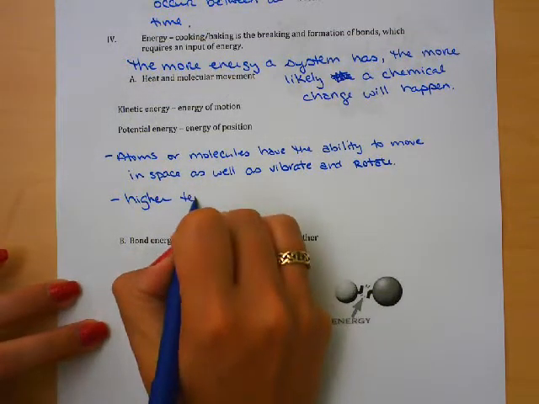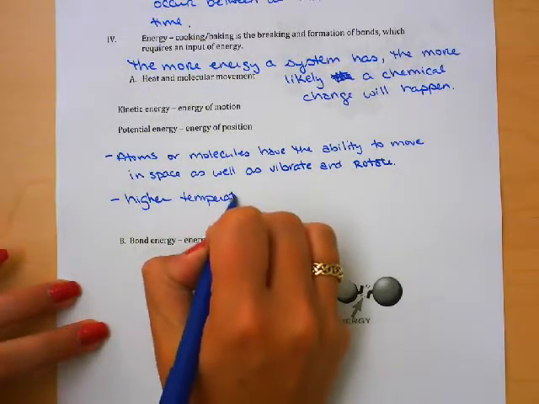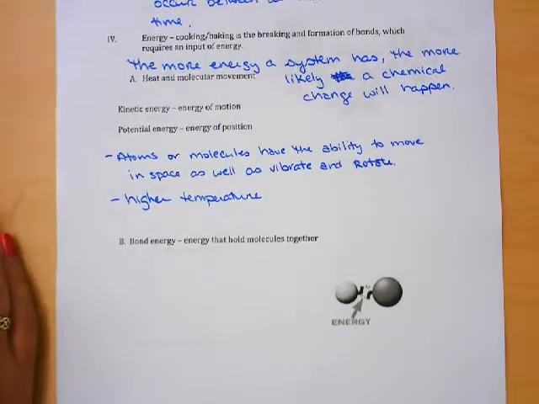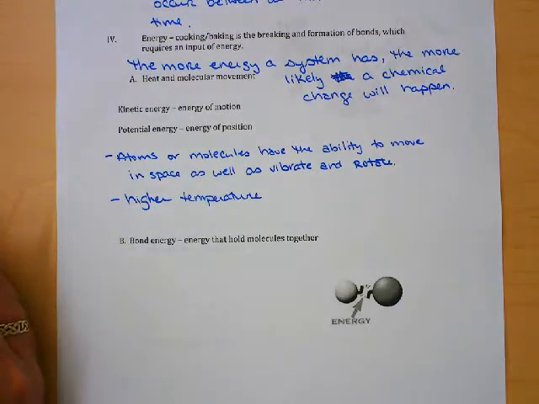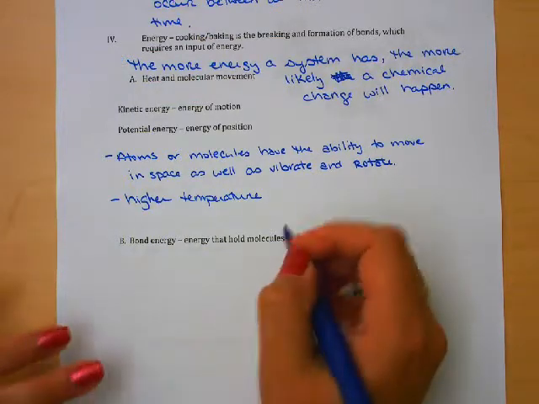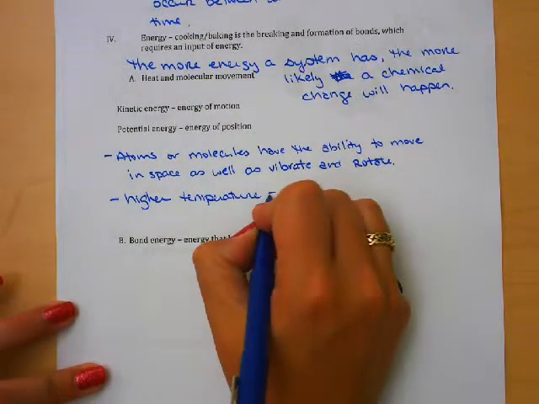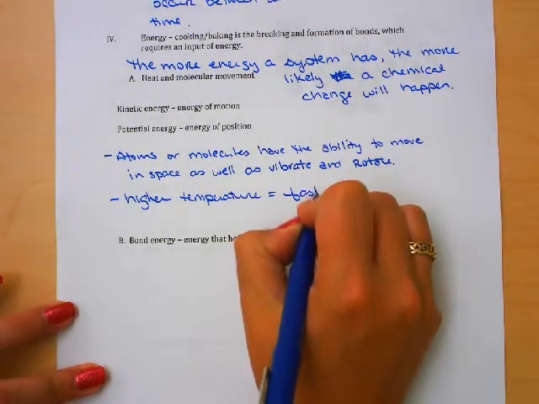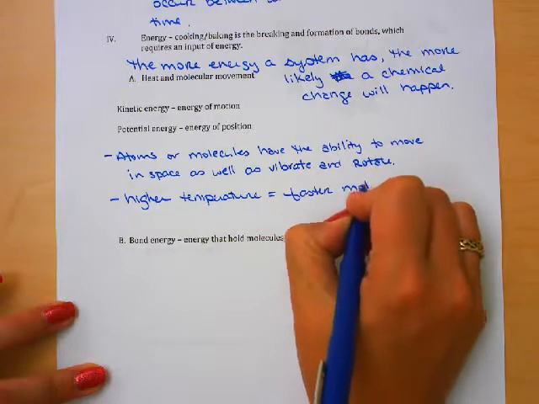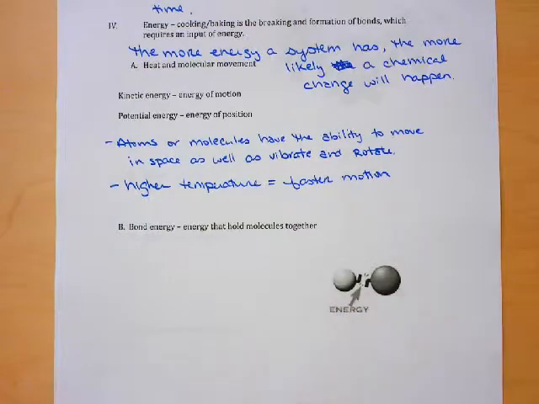So higher temperature. How much energy do I have if I am hot compared to cold? Right, I have more energy if I'm hot. So at higher temperatures, I've given more energy to the molecule. So they are spinning faster, vibrating faster, shooting through space faster. They're doing all three things faster than they would be if they're cold. Let's call that motion, faster motion.